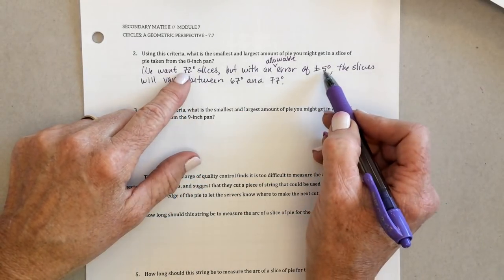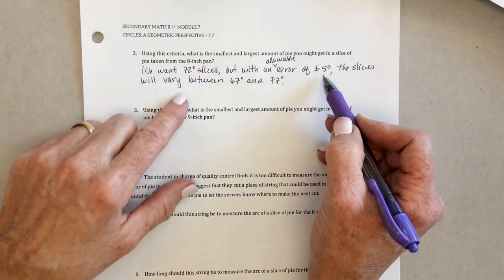So again, I did 72 minus the 5, and 72 plus the 5.